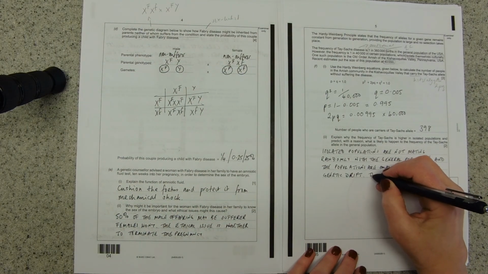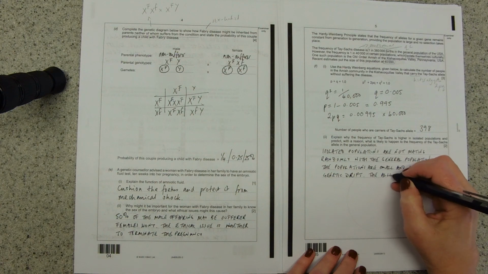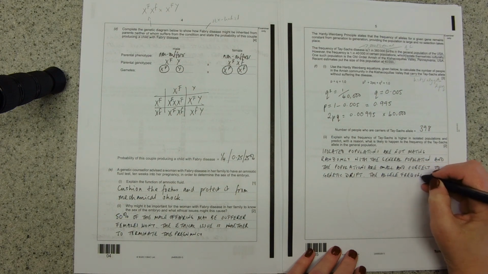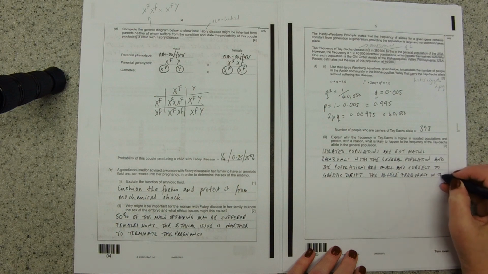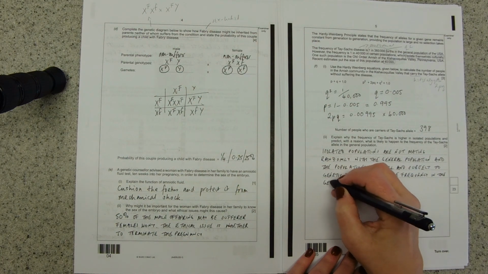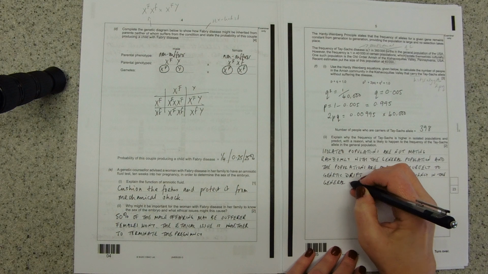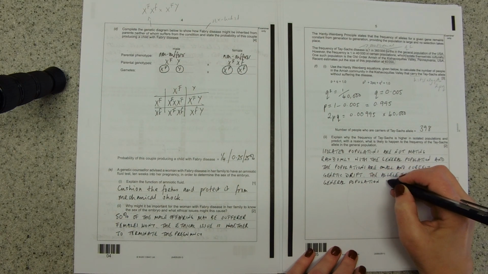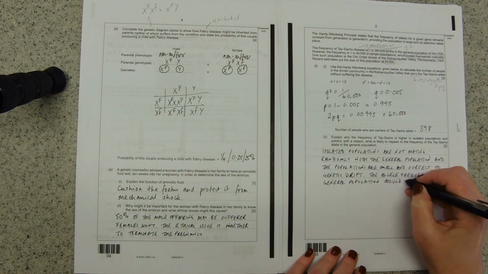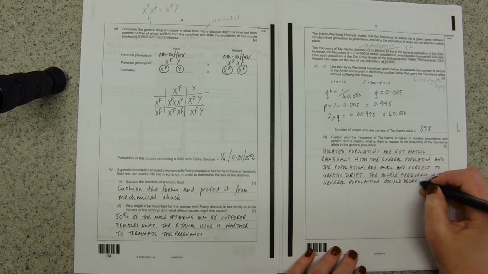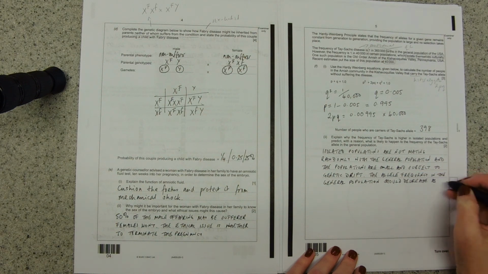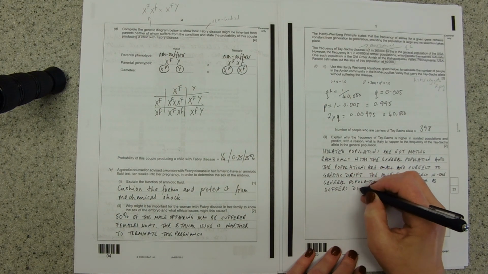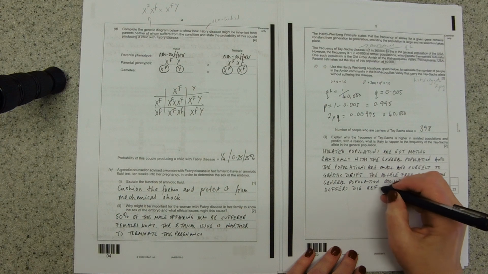So the allele frequency in the general population should decrease as sufferers die before reproducing.